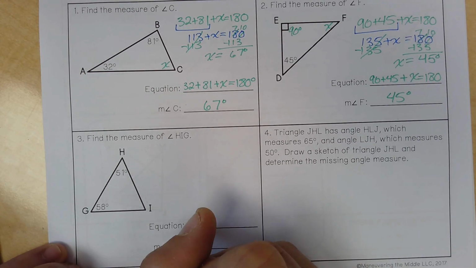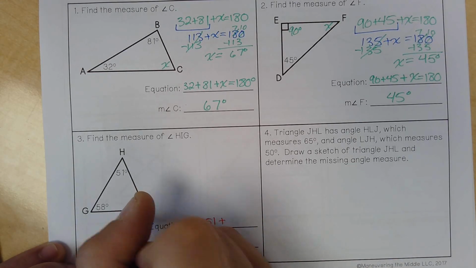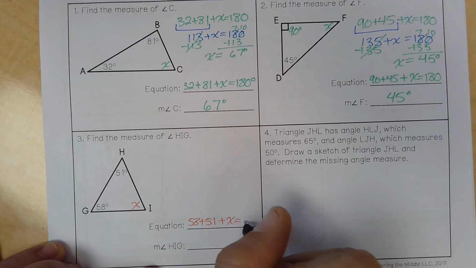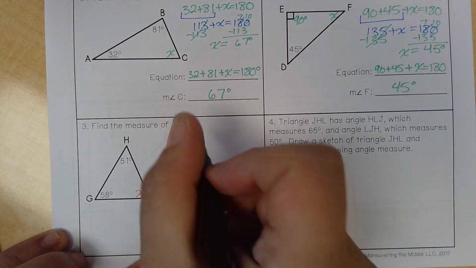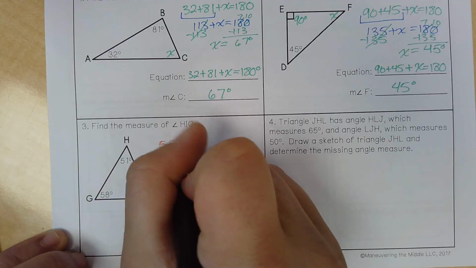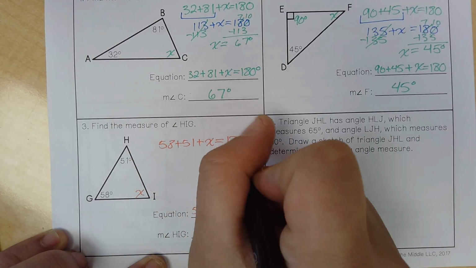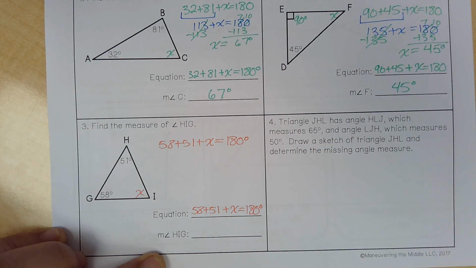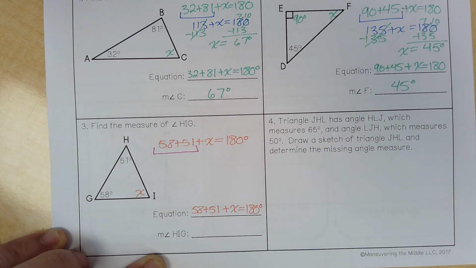So here I'm going to say 58 plus 51 plus, I'm going to say x is equal to 180 degrees. And then I'll write it above so that we can solve it. I have 58 plus 51 plus x equals 180 degrees. I combine my like terms, which is 58 and 51.